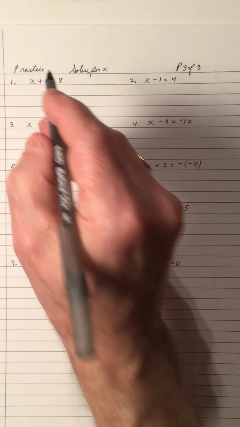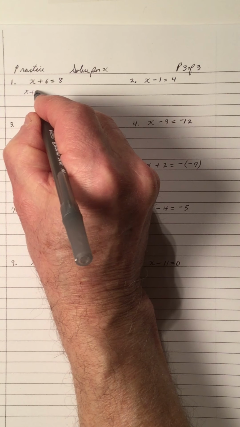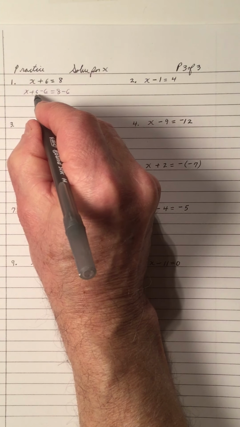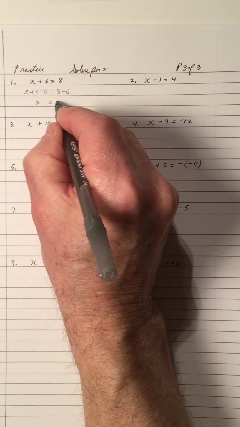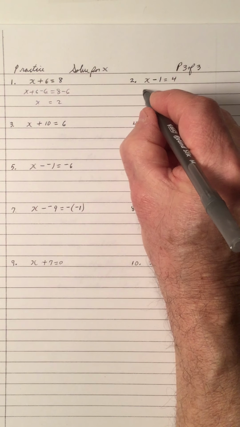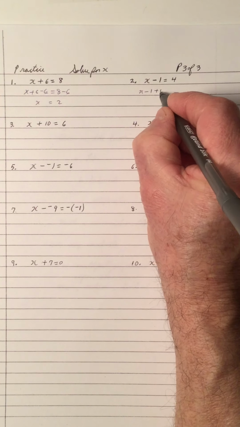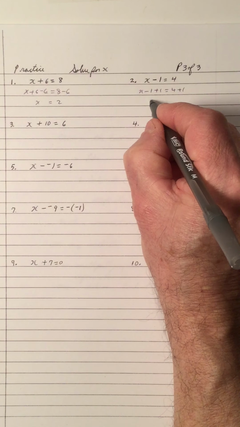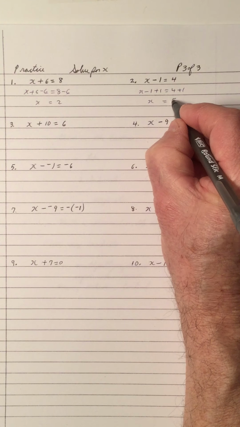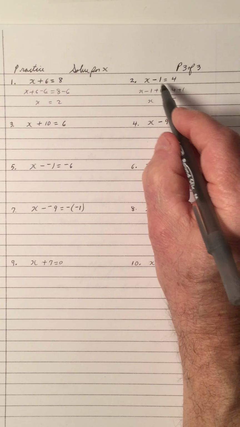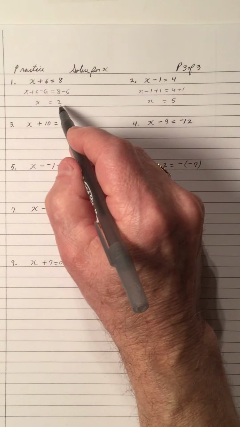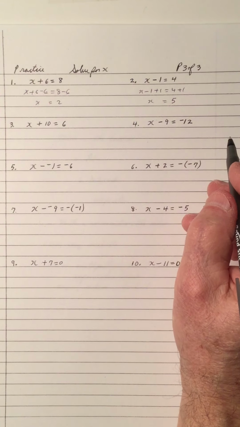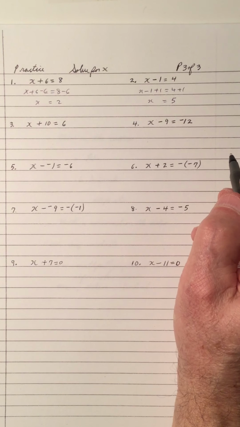Here we go. We're adding 6, so we subtract 6 from each side. And 6 minus 6 is 0. 8 minus 6 is 2. We're subtracting 1, so we'll add 1 to each side. Keeps it balanced. And that's a 0, so that's an x equals 5. And again, check back. Put a 5 back here. What's 5 minus 1? 4. Check here, 2. What's 2 plus 6? 8. And these are very easy, but they're just illustrating an idea or a concept.